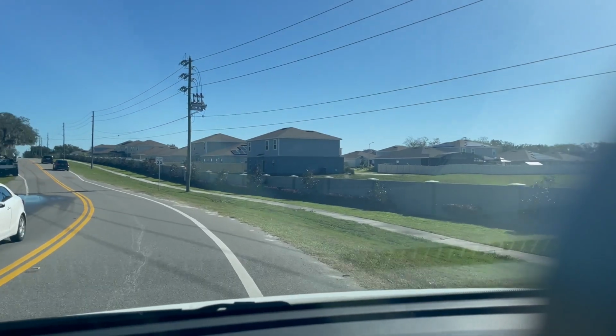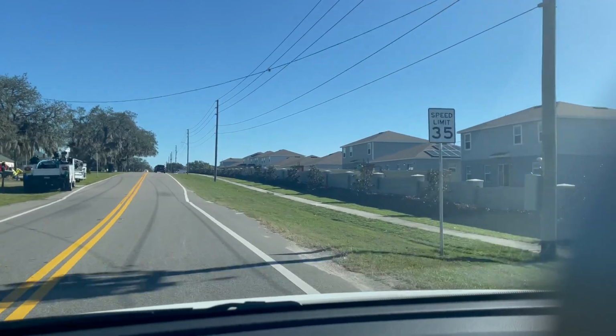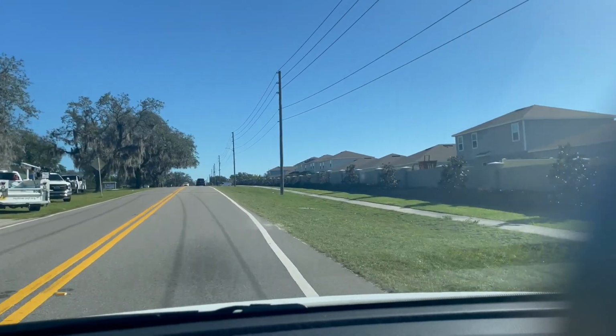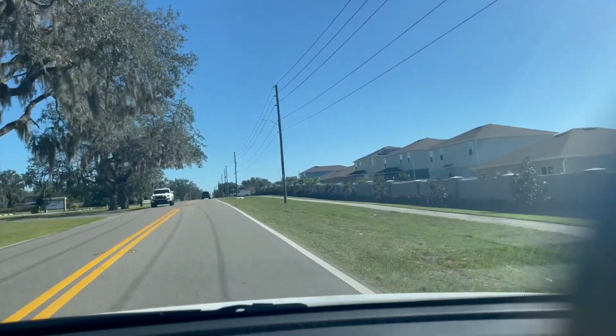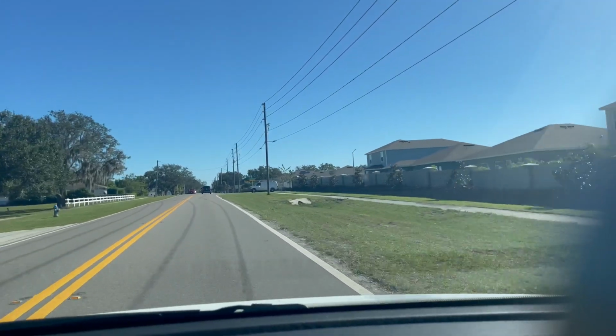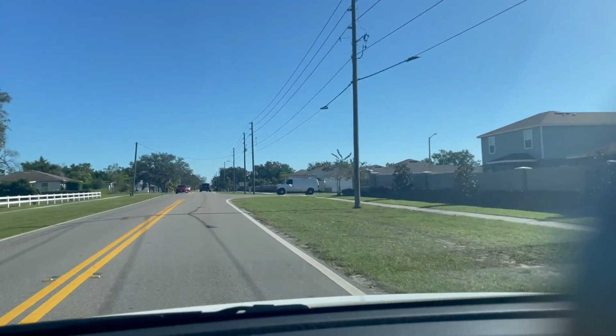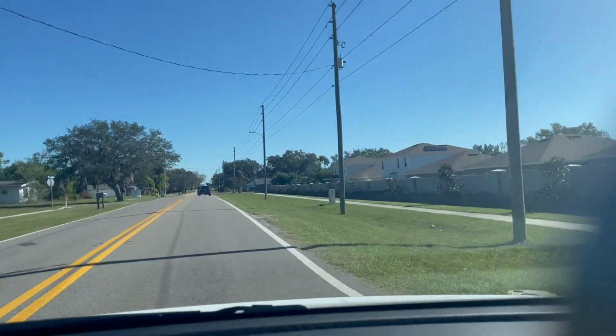Yeah, on the right there, all those houses there on the right were just built in the last couple of years. There was nothing there 2 years ago. So coming out this way, this is the main post office. It's a pretty big post office.